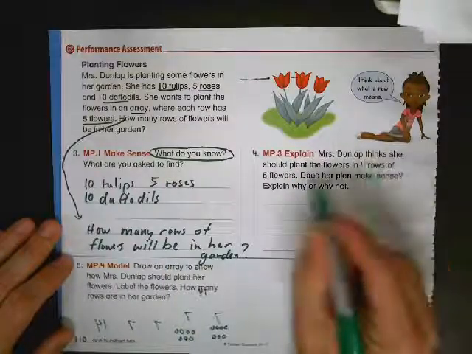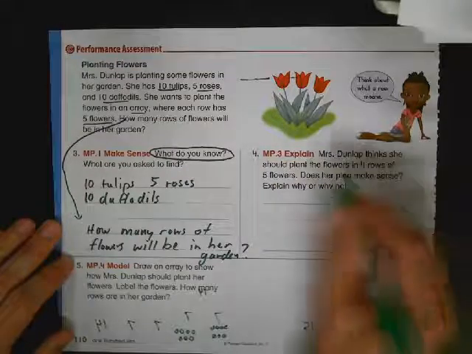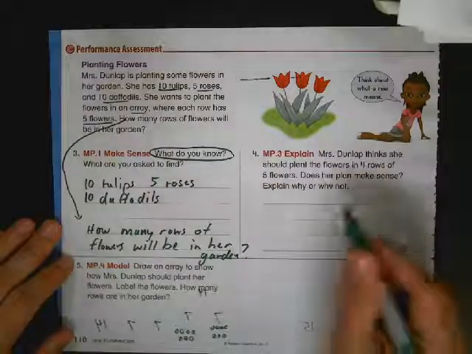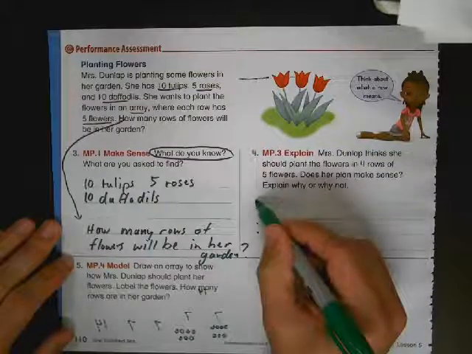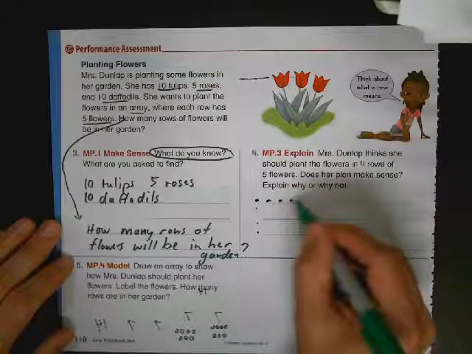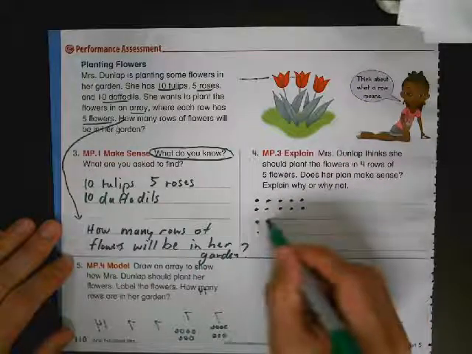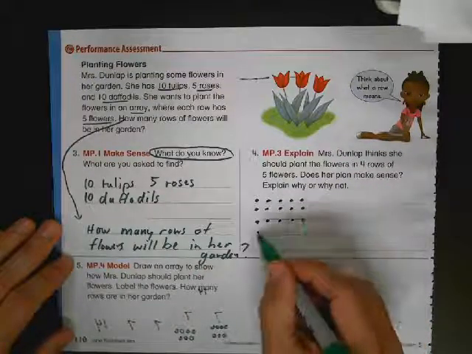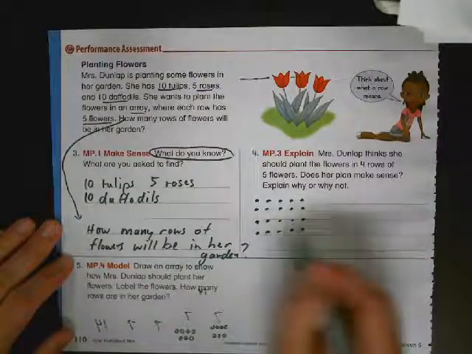Mrs. Dunlap thinks she should plant the flowers in 4 rows of 5. Does her plan make sense? Yes or no? Well, let's see. 4 rows of 5. Draw an array. 4 rows: 1, 2, 3, 4, of 5 each. 1, 2, 3, 4, 5. 5, 10, 15, 20.